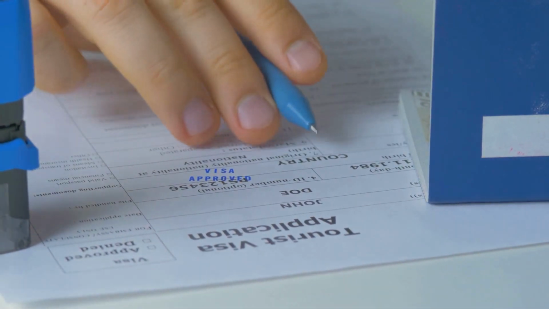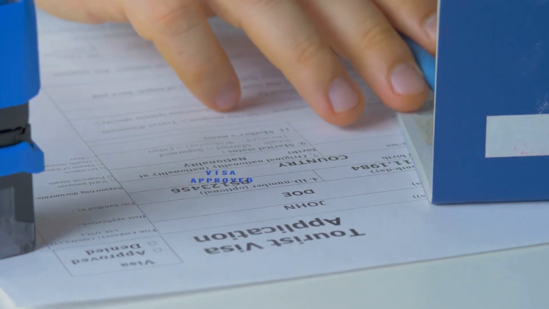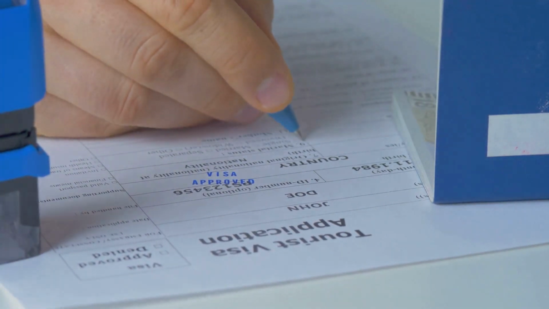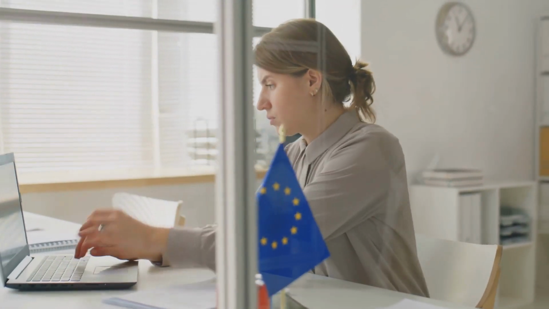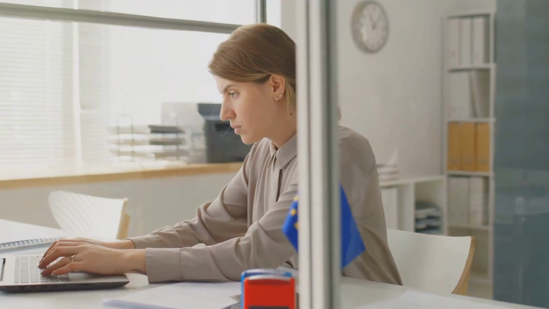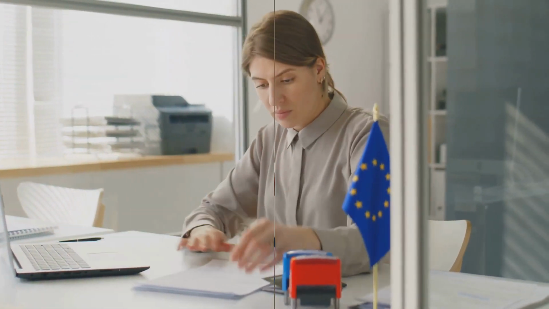Remember, take your time and double-check every detail. This form is the foundation of your passport application, and a little extra care now can save you a lot of time down the line. Once you've completed the form, you're ready for the next step: gathering your documents.